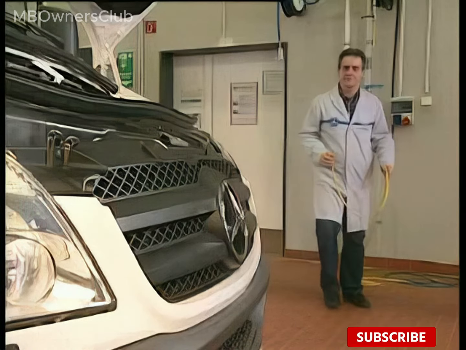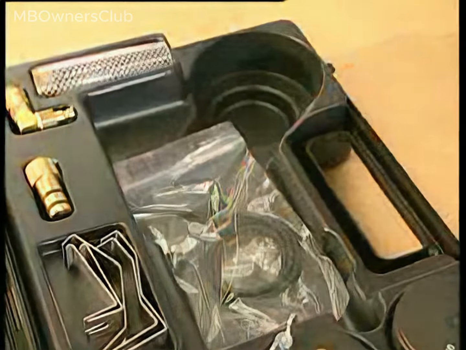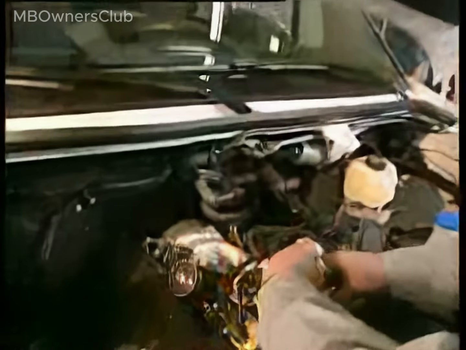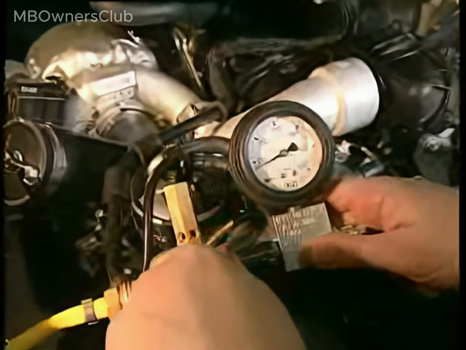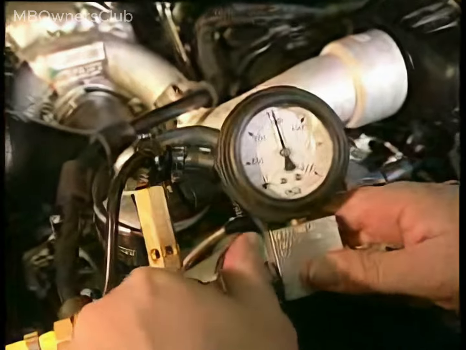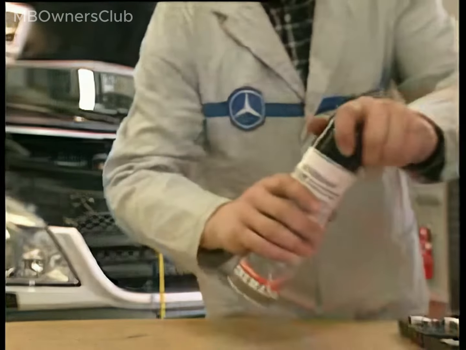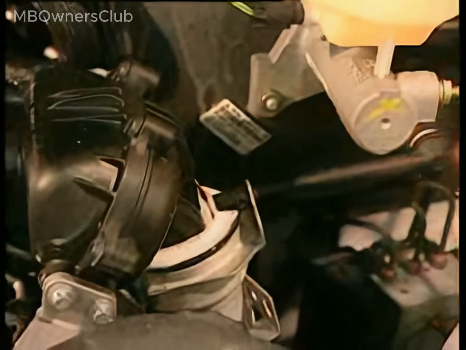By the way, this shop-made tool can be utilized not only on these vans, but also for passenger cars. With the aid of the pressure-reducing valve, the charge air system is pressurized with compressed air. Note, the pressure must be set to no more than 0.3 bars to prevent any damage to the charge air system. Now we must locate the leak in the charge air system. To do this, all the connections are sprayed with a leak detector and bubbles will form at any leaks.